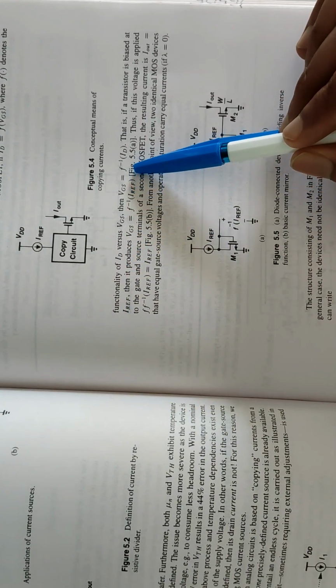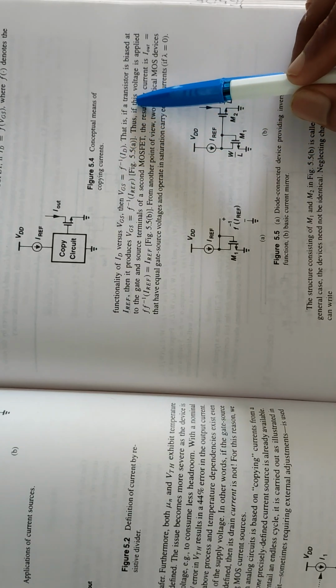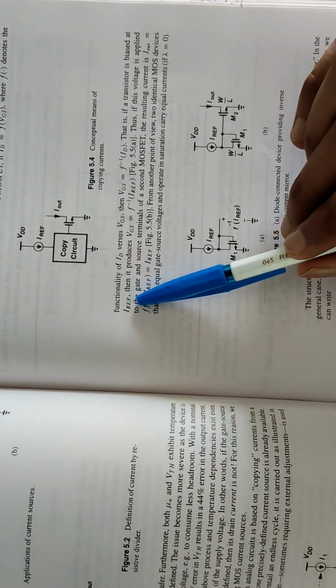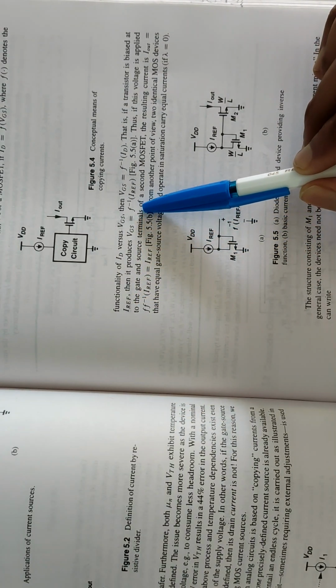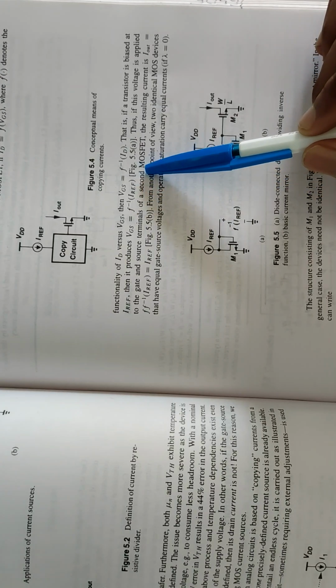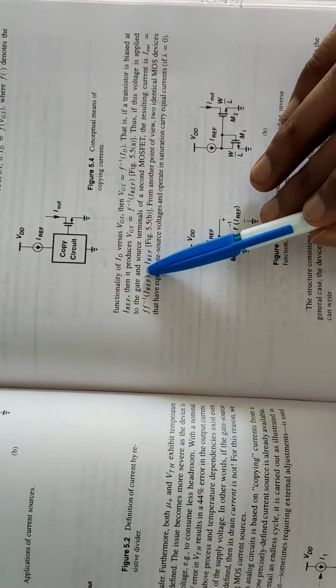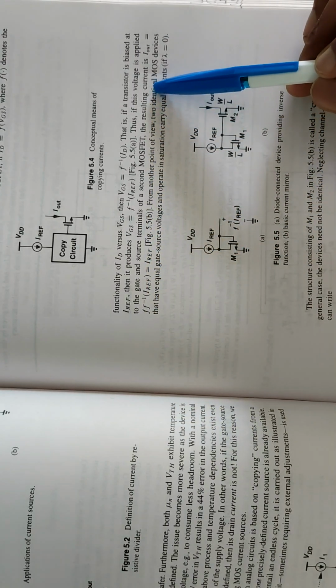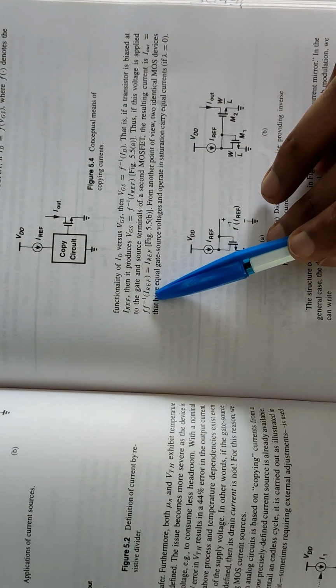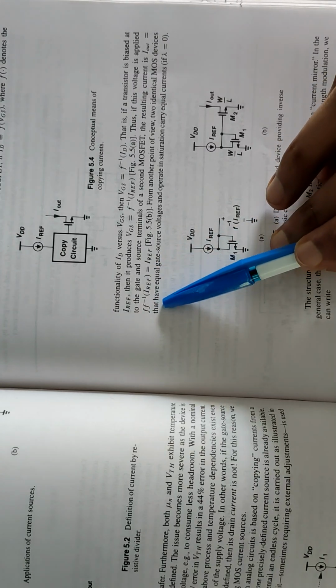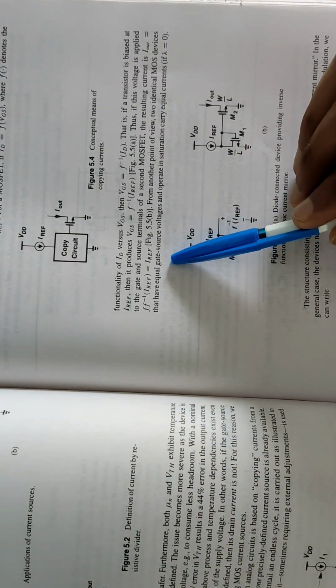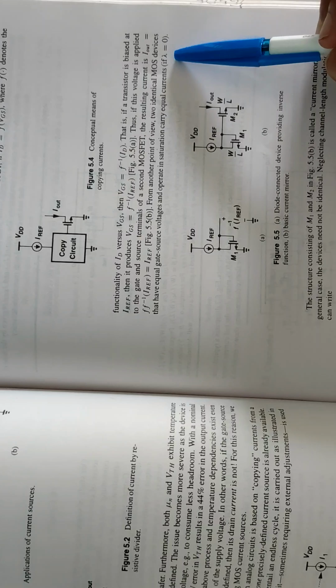Then VGS is equal to f⁻¹ of ID. That is, if a transistor is biased at I reference, then it produces VGS equal to f⁻¹ of I reference. Figure A, as if this voltage is applied to the gate and source terminals of a second MOSFET. The resulting current is I out equals f of f⁻¹ of I reference, which equals I reference, figure B. From another point of view, two identical MOS devices that have equal gate-source voltages and operate in saturation carry equal currents if lambda equals 0.